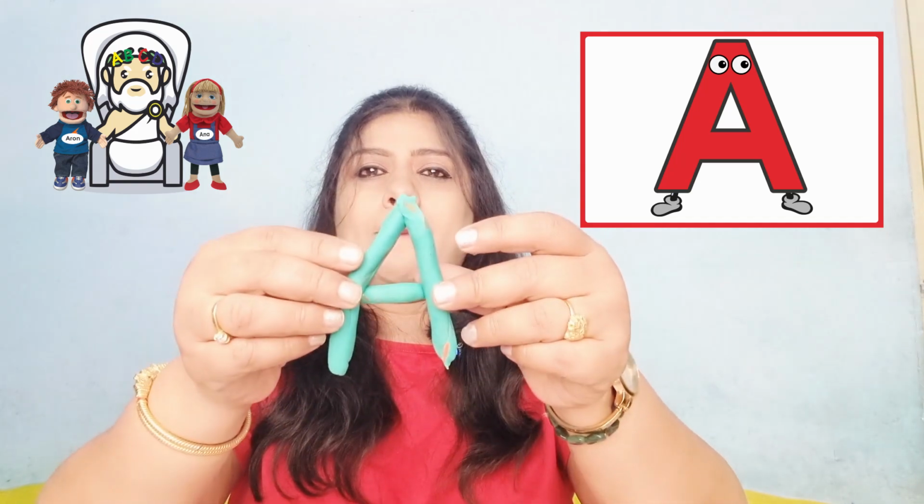So let me do this, and now this big tall letter A wanted to get inside the cabin of the train, and the door was so narrow and small, and in a hurry, he crashed his head. Can you see here? He crashed his head, and the door was so small, he became totally different.